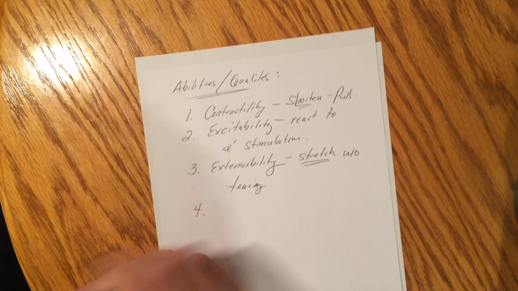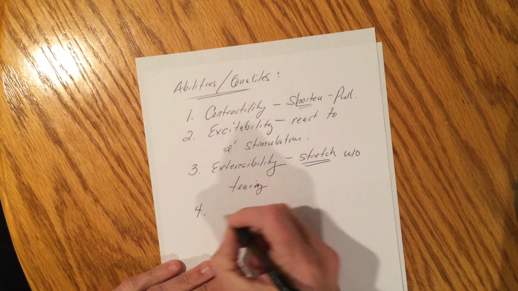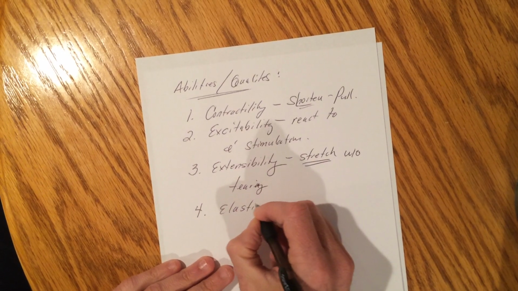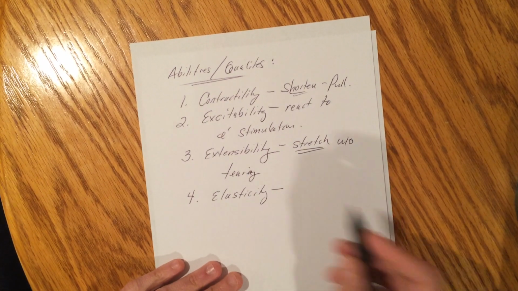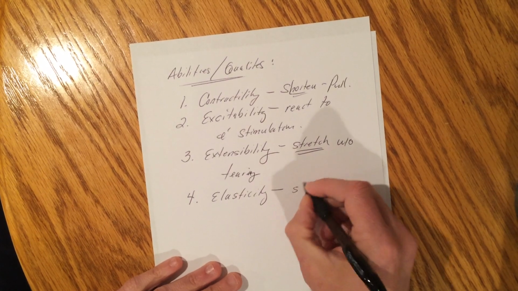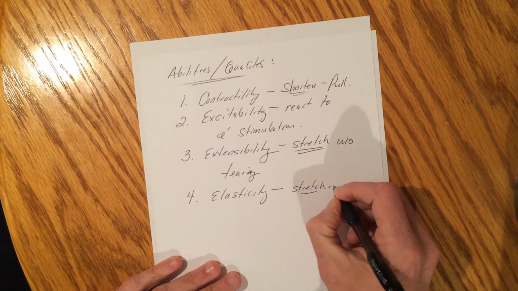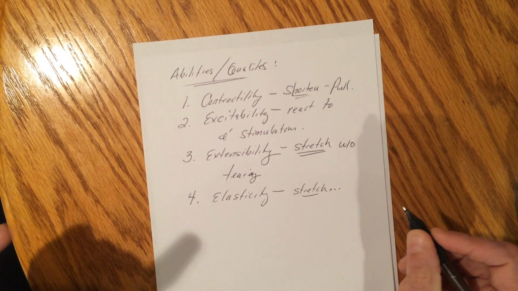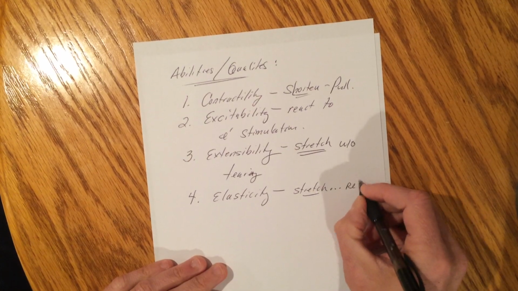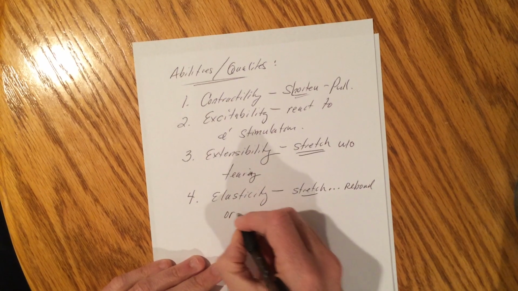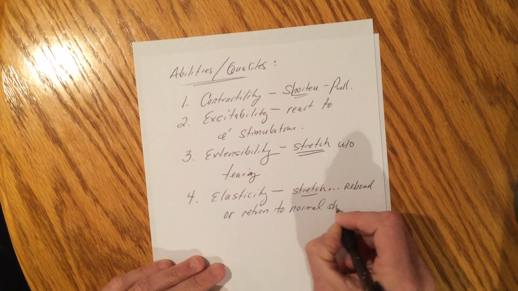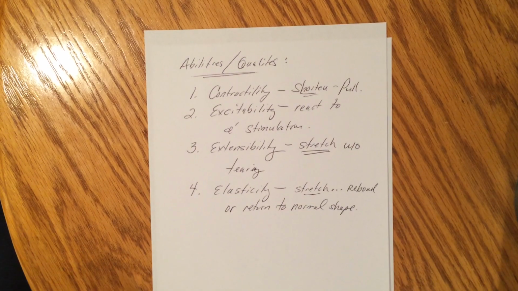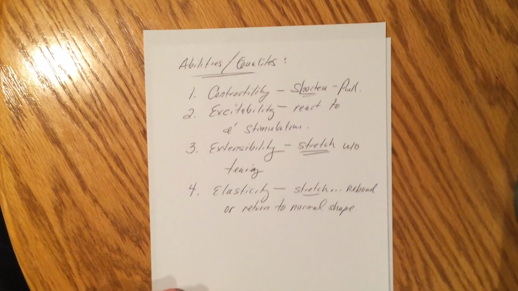And number 4, the last quality of muscle tissue is elasticity. And we have talked about this a kabillion times in the tissue unit. What's elasticity? That's the ability to stretch. You're like, hey, Scurb, that's extensibility. Nope, there's more to it than that. Not only stretch, but then rebound or return to its normal shape. Very important as a muscle has been stretched and then coming back to its normal shape so then it can contract and then shorten on its own.